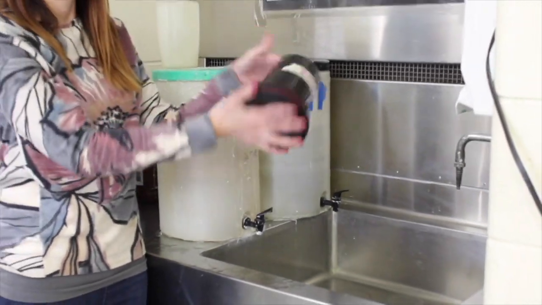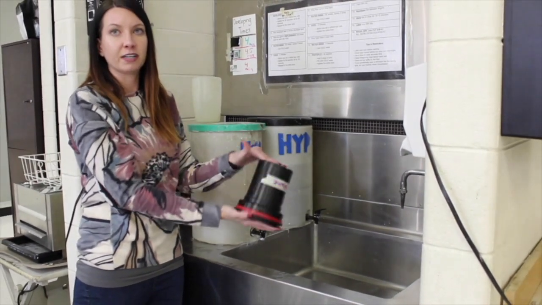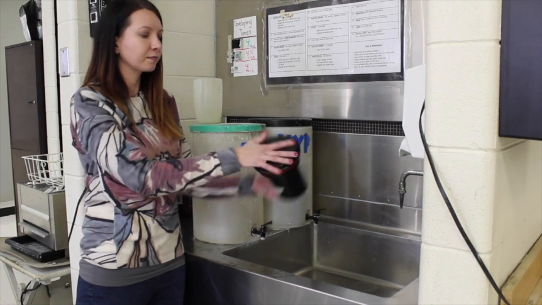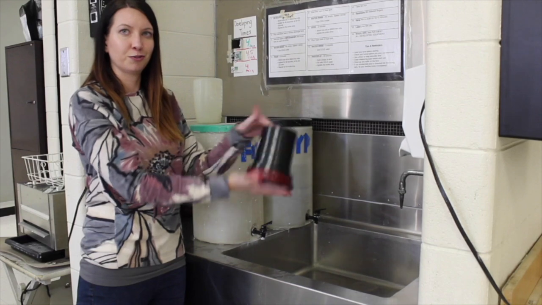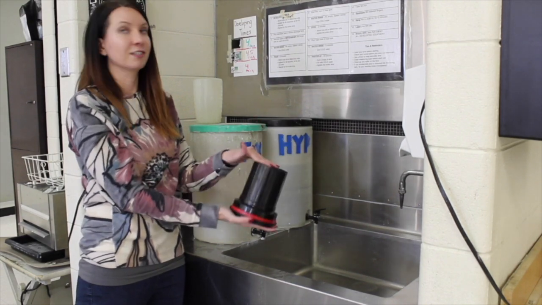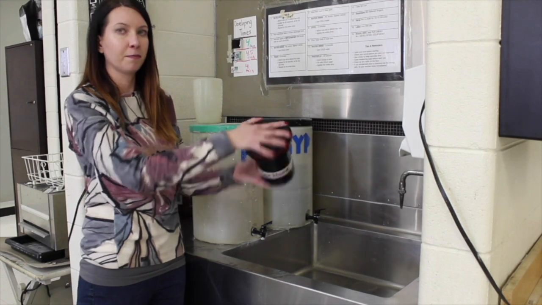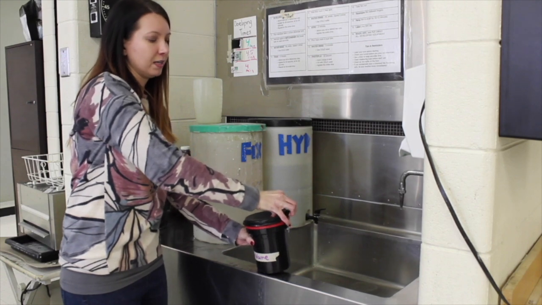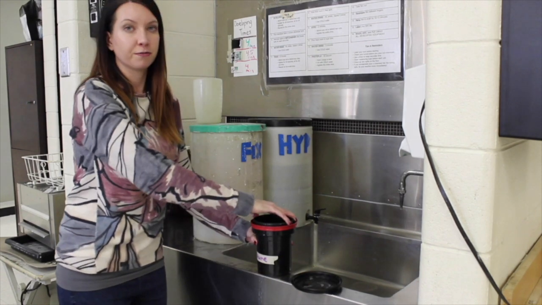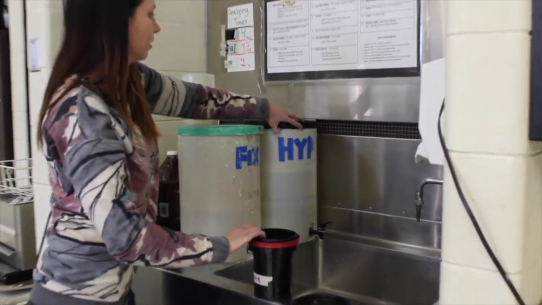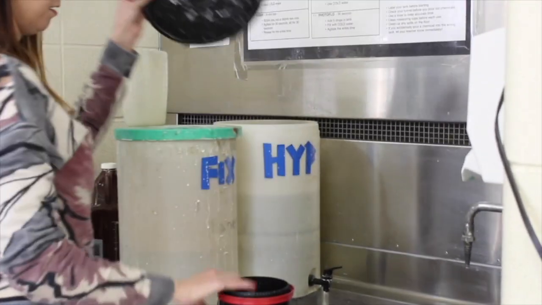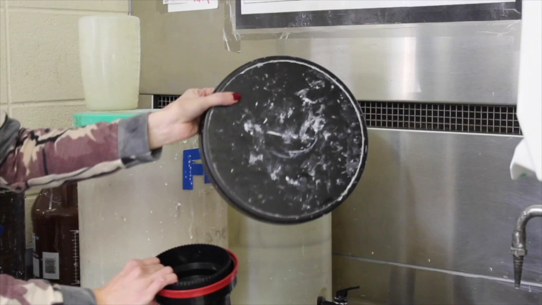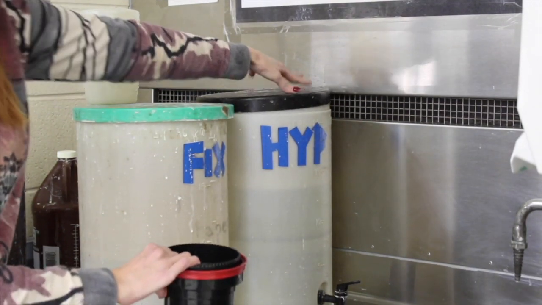The HypoClear helps clean the negative from the fixer. It allows all that chemical residue to come off. So 2 minutes, constant agitation. After the 2 minutes, you'll go ahead and once again carefully take the lid off, check your funnel, make sure it's locked. Then you'll pour the Hypo back in, and always make sure you put the lid back on top of our chemical tanks.